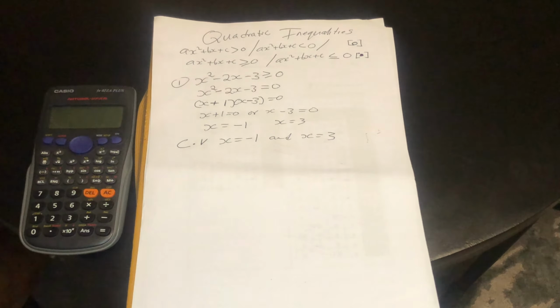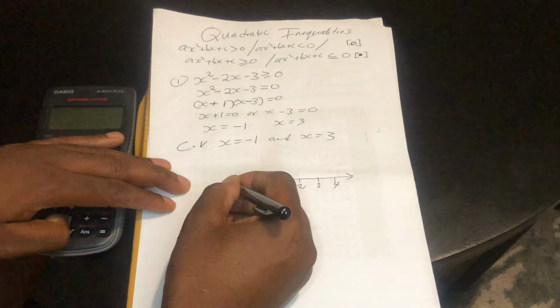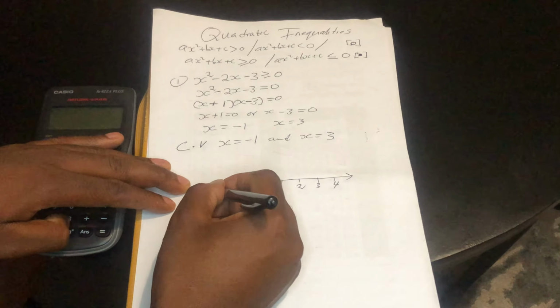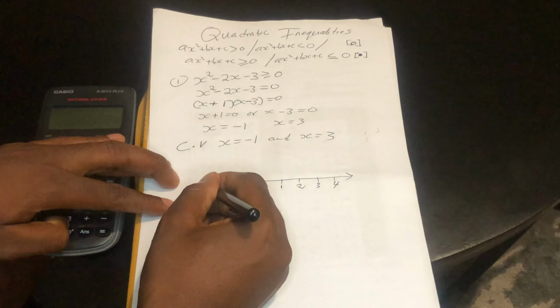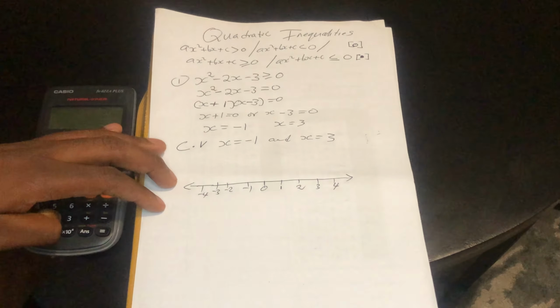In your number line, we know that we are having 0, 1, 2, 3, 4. Then we have negative 1, negative 2, negative 3, negative 4, going downward.